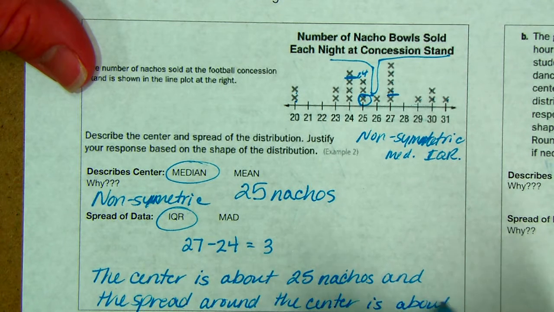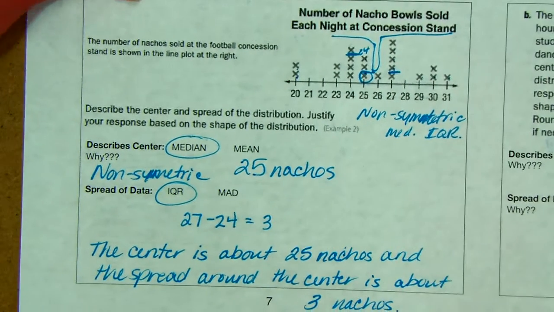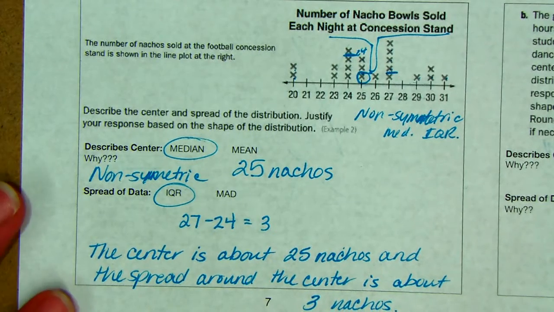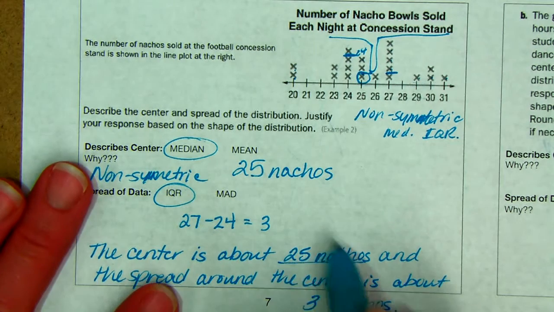And that just means that from the median, on average, about 3 away. Okay, because this is the median and this is the interquartile range. Okay, let's try another one.